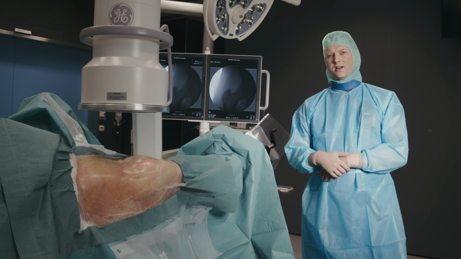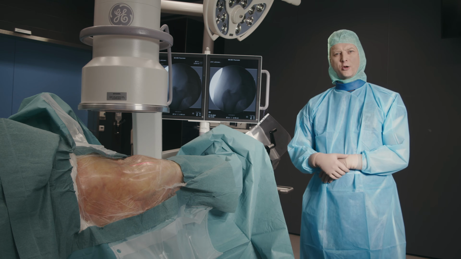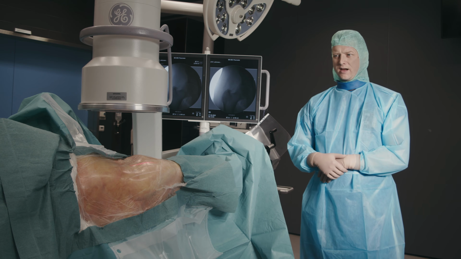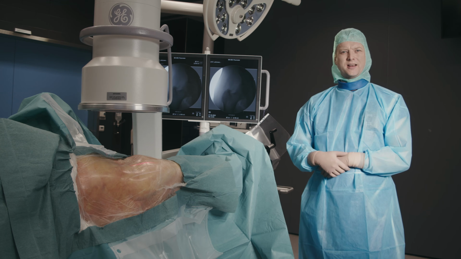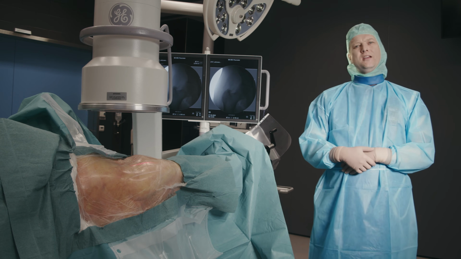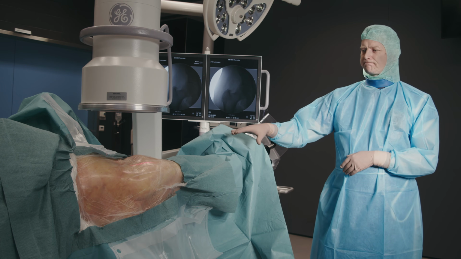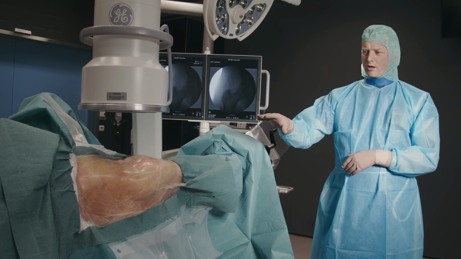Let's get started. The patient has an intertrochanteric fracture of the proximal femur to be treated using a cephalomedullary nail. The operation is usually performed under spinal anesthesia, but general anesthesia can also be used. The patient is supine on a traction table like this.